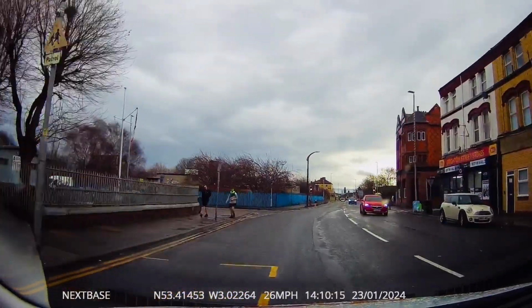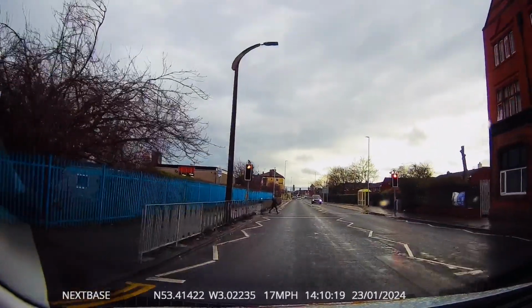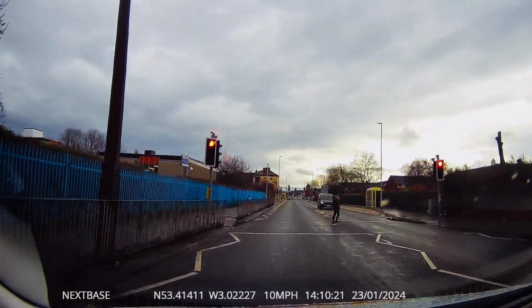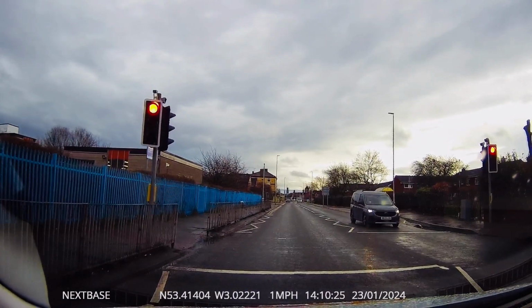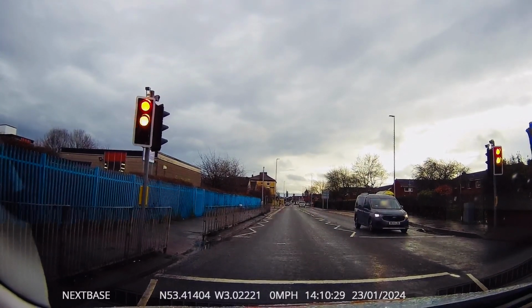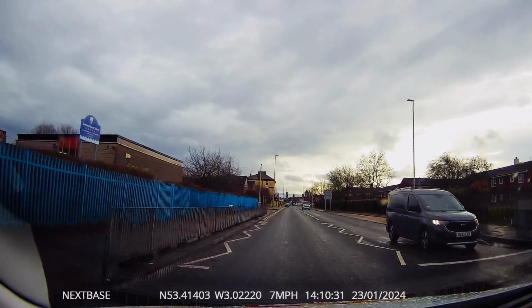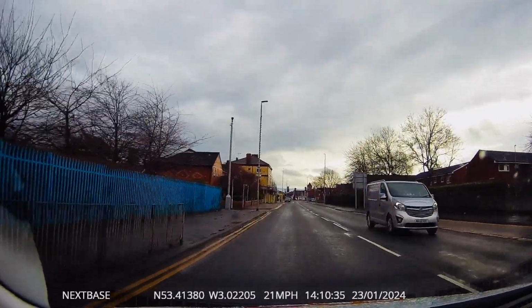Here's an example of the light suddenly changing. You can see the person on the left, so check your centre mirror, start to slow and hold well before the stop line. Remember the ruling is give way to anyone that's on the crossing, so only move when the junction is completely clear. Any earlier and we're going against that ruling.